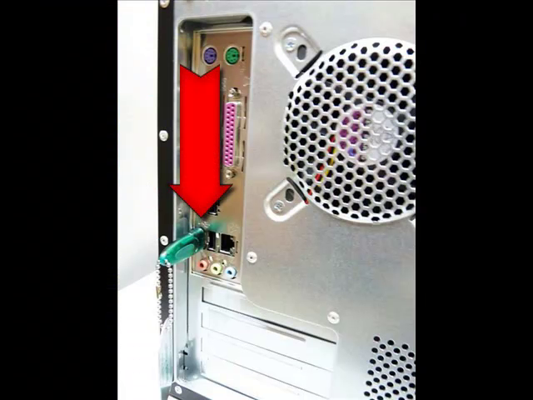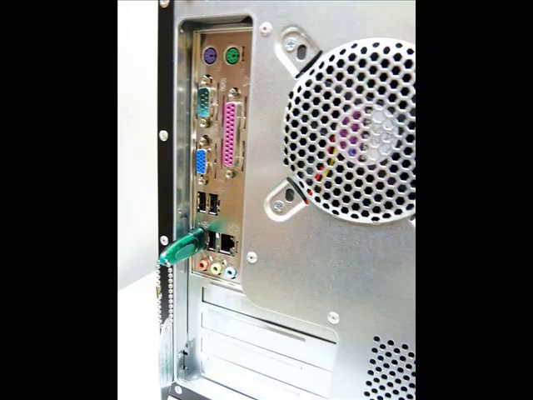Now plug in the green USB key that you were sent. When you connect it, you will get a Found New Hardware wizard pop up. Click on it and let Windows find the proper file to install. When it's done, it will disappear.